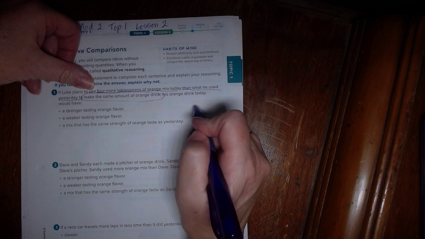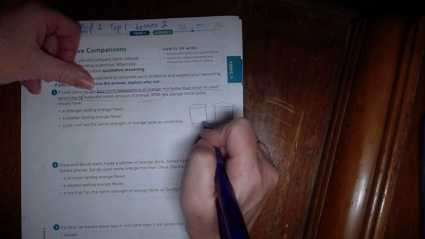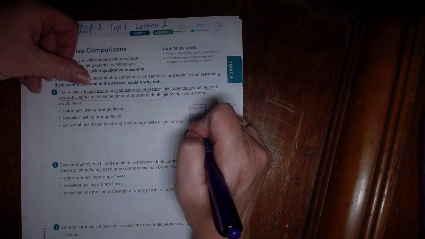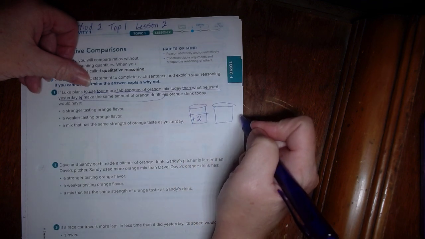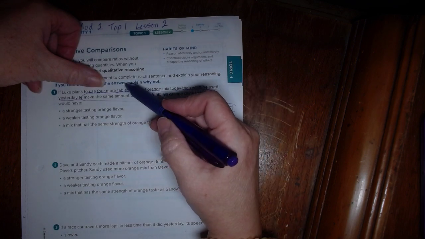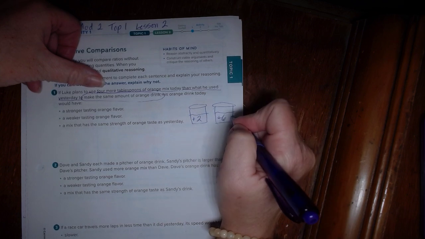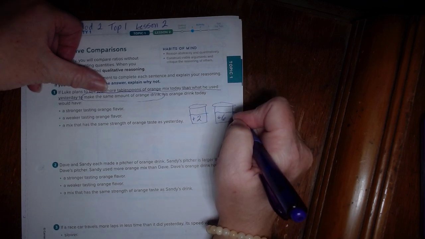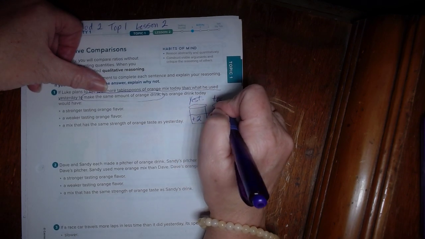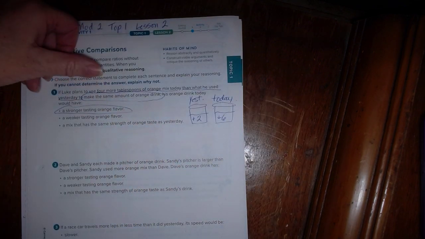So let's say these are his cups. Yesterday he had this much water. And let's say he had 2 tablespoons yesterday. It says today he plans to use 4 more, so he would use 6 today. If it's the same amount, it would be the same amount of water. So this was yesterday. This is today. So this one would have a stronger tasting flavor.